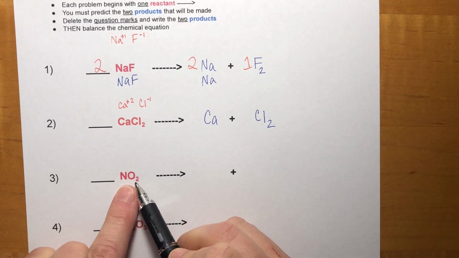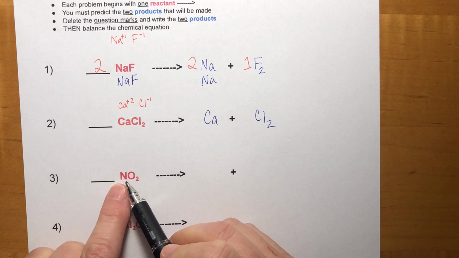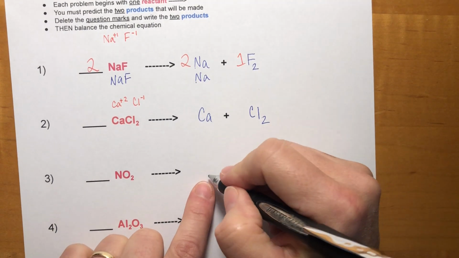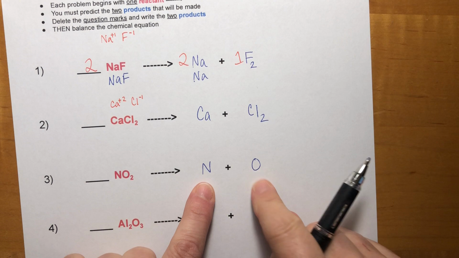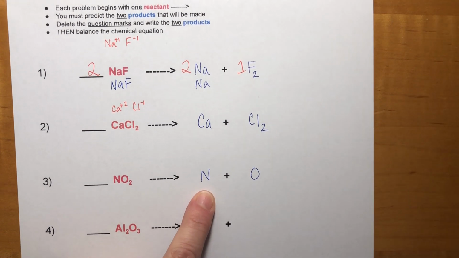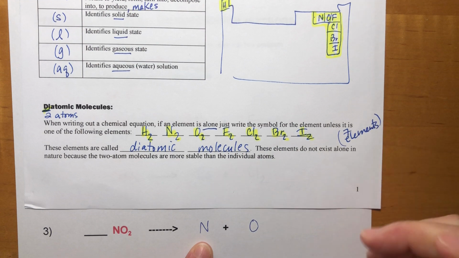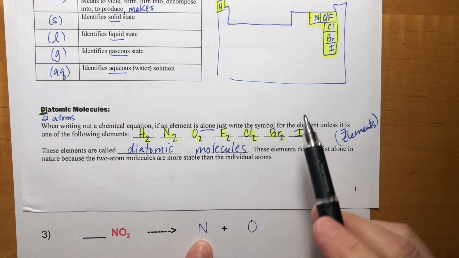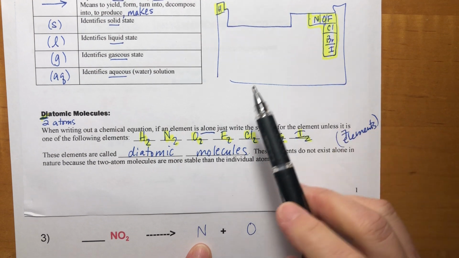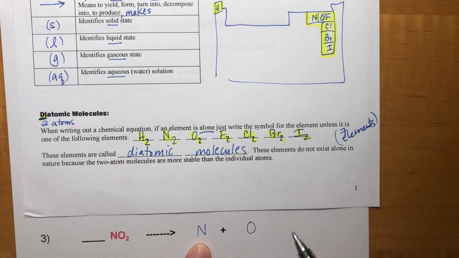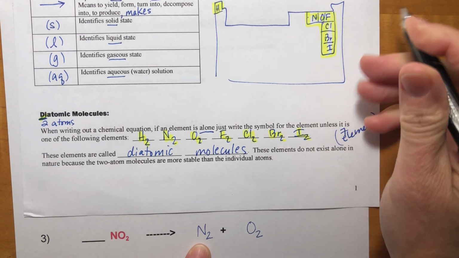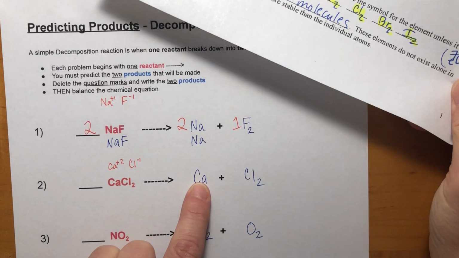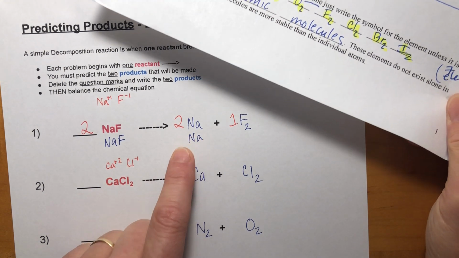So nitrogen dioxide, how is this going to break up? It's going to break into its parts. So you'll have the nitrogen separate from the oxygen. And be careful. Do we have any diatomics here? And the answer is yes. We have 2 actually. Both nitrogen and oxygen. When you write them, you don't write them singly like this. You have to write them as diatomic. All the rest of the atoms on the periodic table can be written all by themselves, like the way we wrote calcium or the way we wrote sodium.